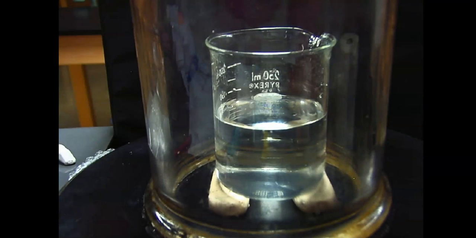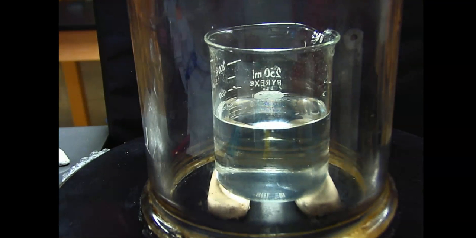So I'll zoom in a little bit so you can watch this a little more carefully, and let me turn on the vacuum pump. So we're going to start sucking the air out of that bell jar right now. It's going to take just a little bit of time for that to happen because it's got to pull a lot of air out of there. And not much is happening yet.